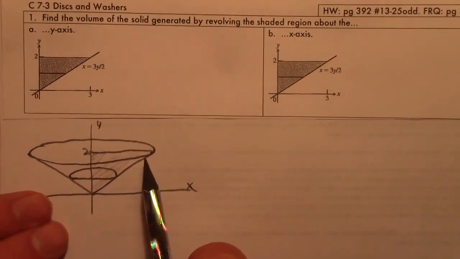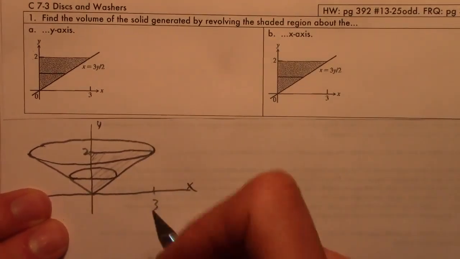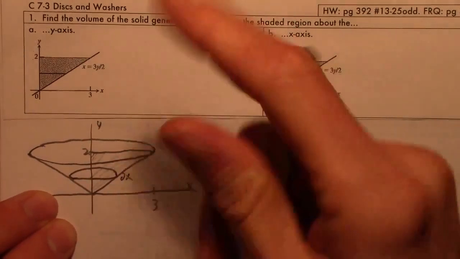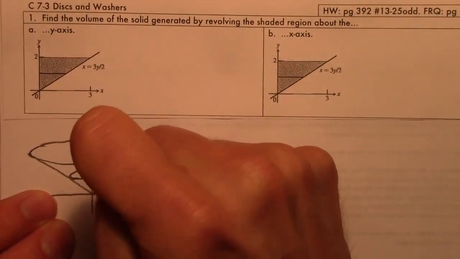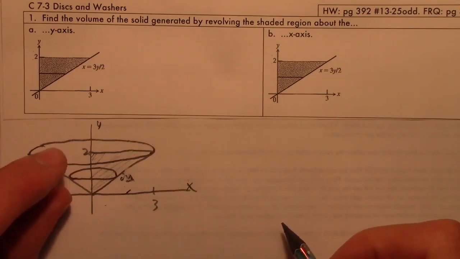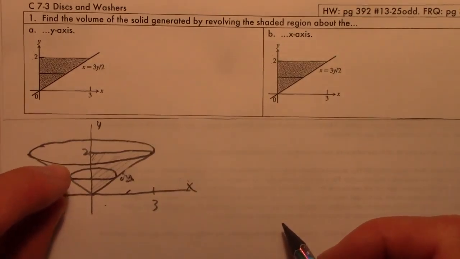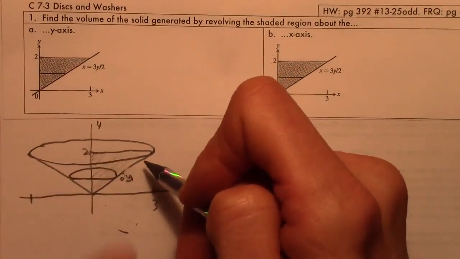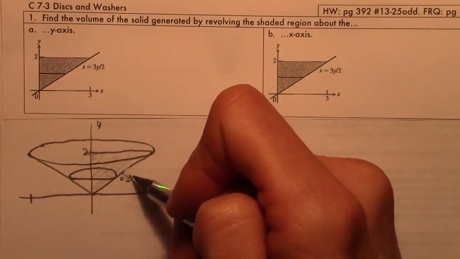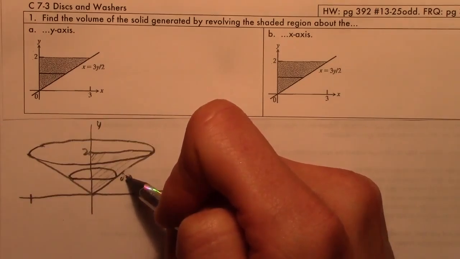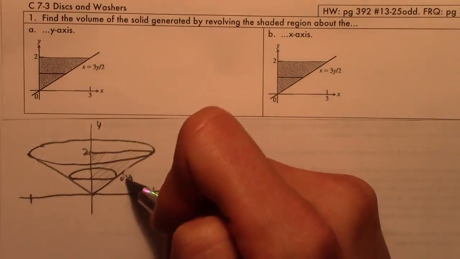And if we slice it perpendicular to the y-axis, these discs have a thickness, oh, that's not dx, they have a thickness of dy. So if we pinched one of those circular disc skins, the thickness of that skin would be a change of y. So we have a dy slice in this case. That means when we do the integral, we need variables of y.